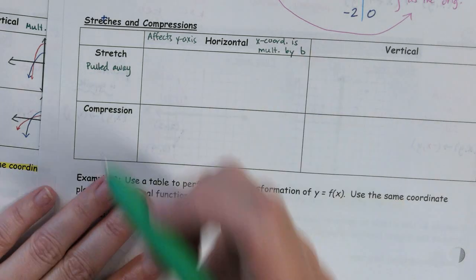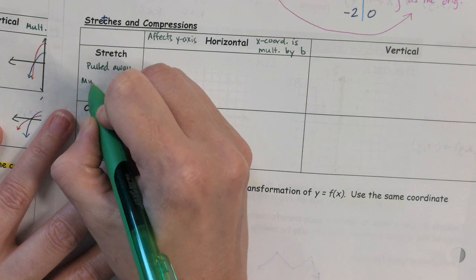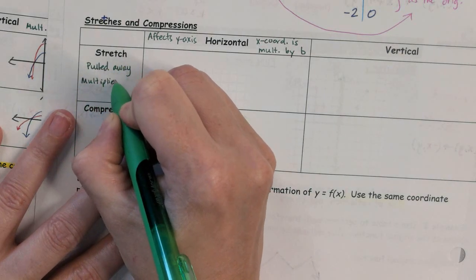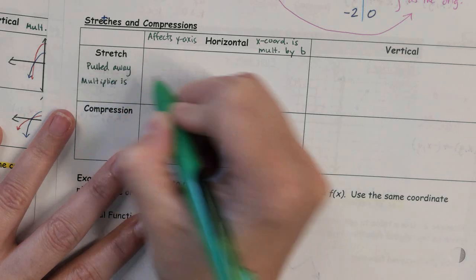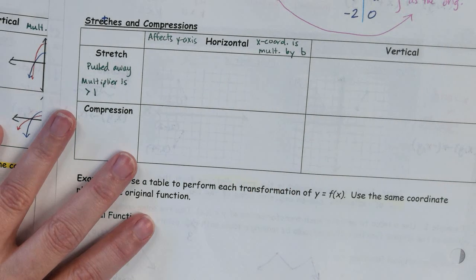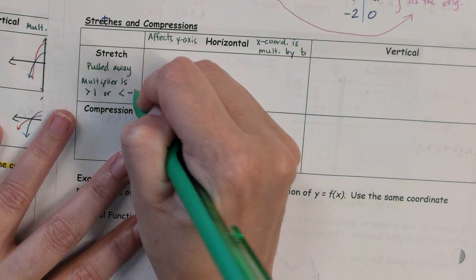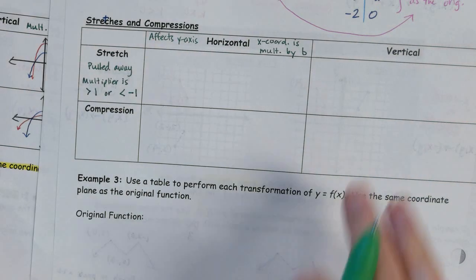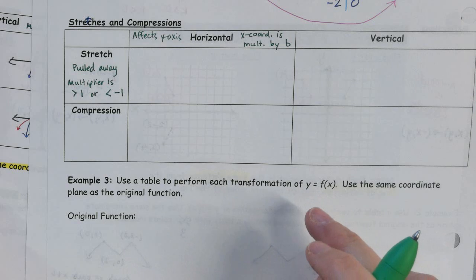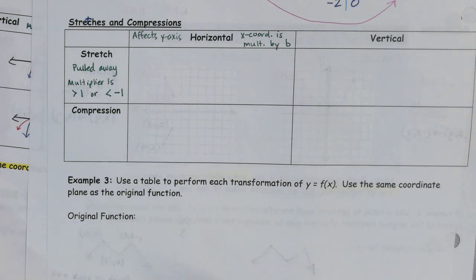And that multiplier actually has a few rules. The multiplier either has to be greater than 1, so larger than 1, or less than negative 1. So the negative doesn't matter. We're going to be looking at the absolute value.